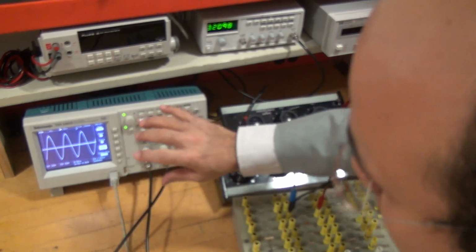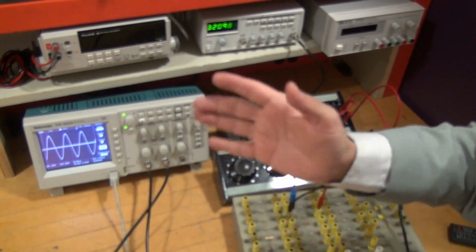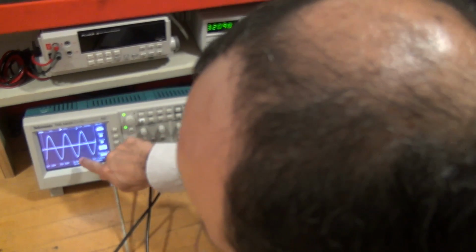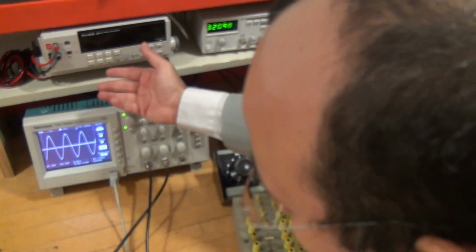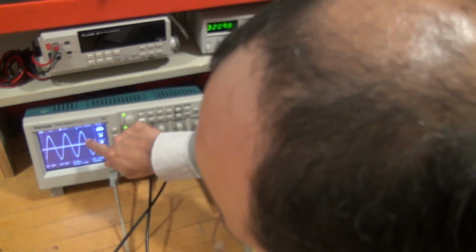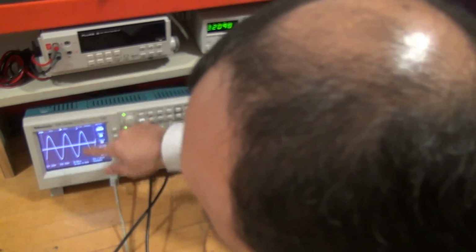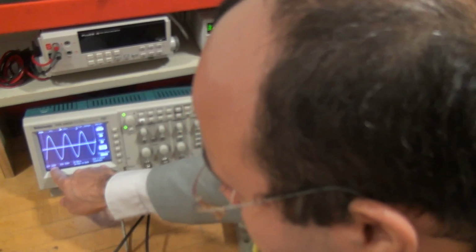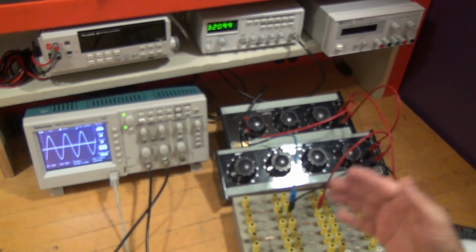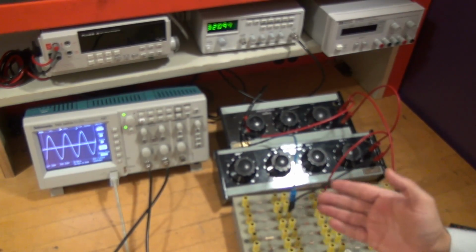Now, it says 6 volt peak to peak. I'm going to actually divide it in two. So I have 3 volts on top and 3 volts at the bottom. So this is 1.3 units, 1.3 units times 2 volts per unit. So I've got about 6 times 2, 12 volts peak to peak.